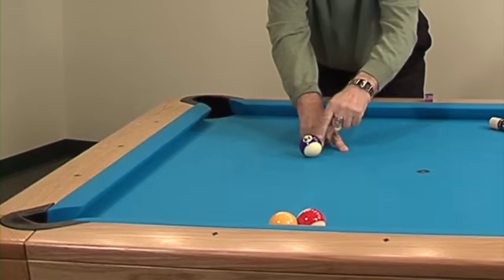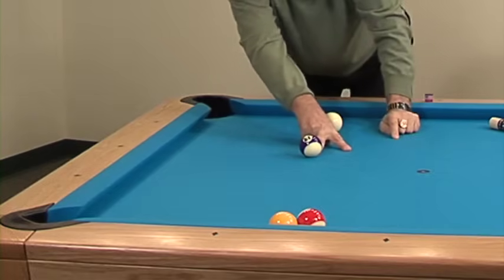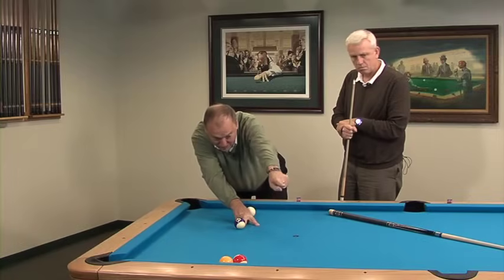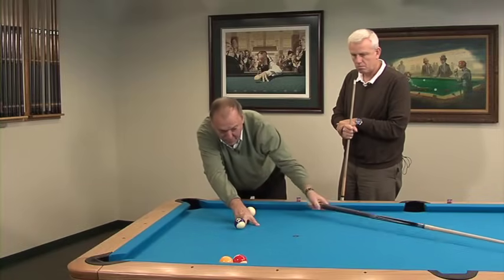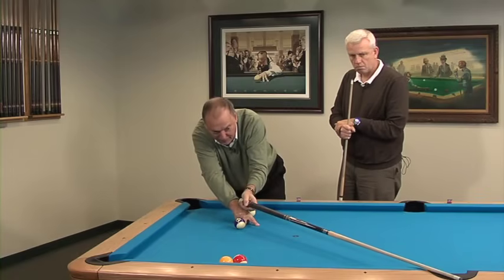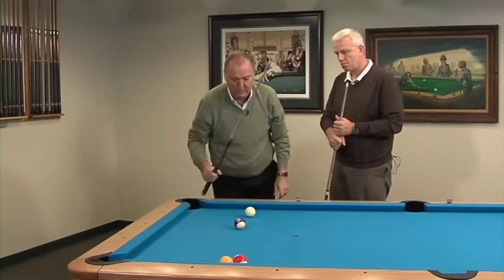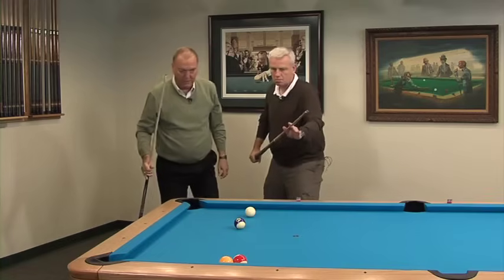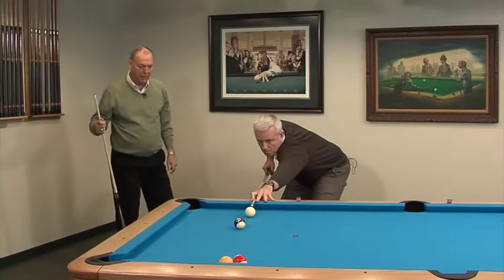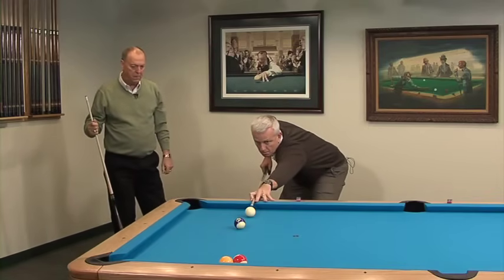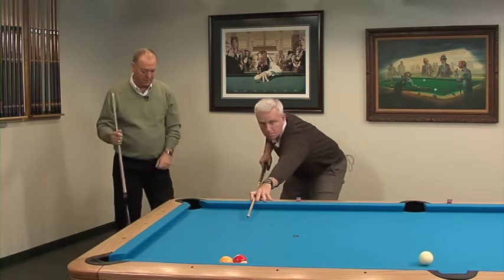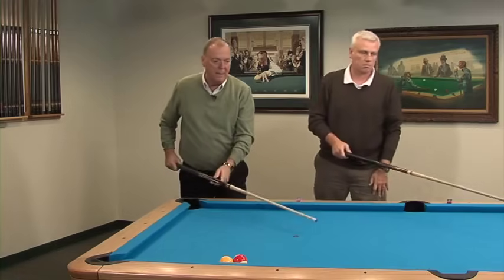Now, my middle finger is in line with these balls, and the 30-degree line says I should hit just short. The finger is pointing right about there. That is 30 degrees. Let's see what happens. I think it should be a little short of the side pocket. Yes. Okay.